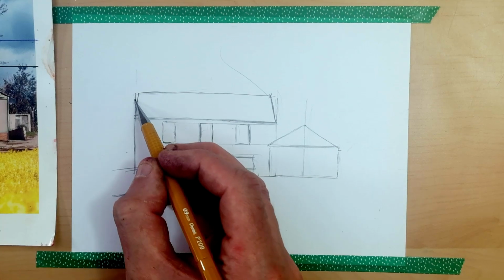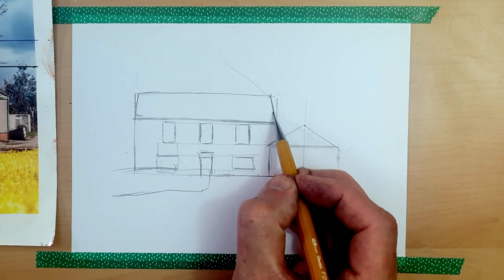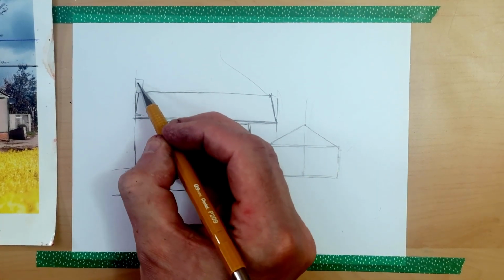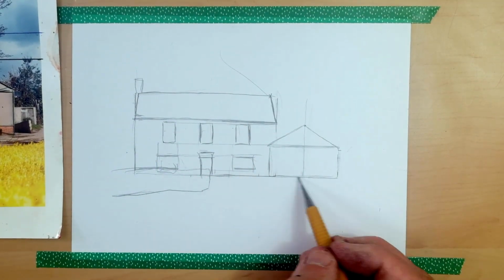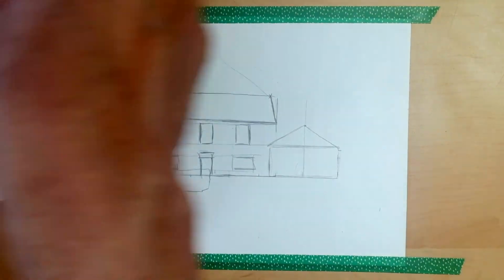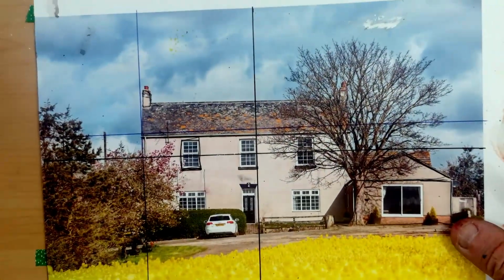And then what you have is your roof. You do the same with the chimney, just measure it, easy, I've just shown you. And that is your basic house.